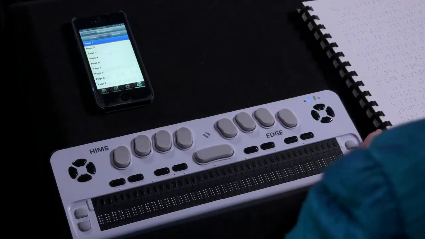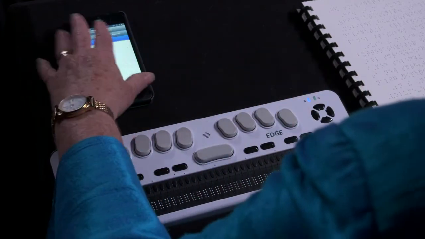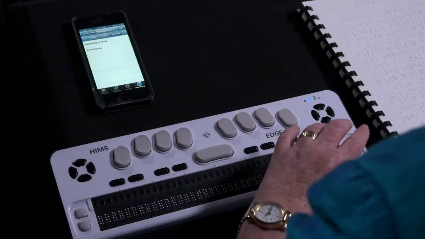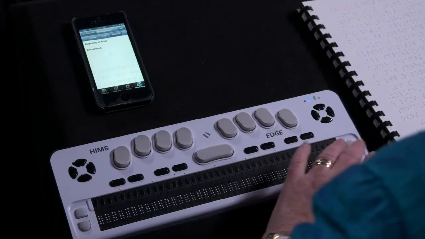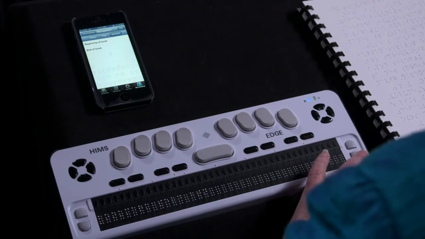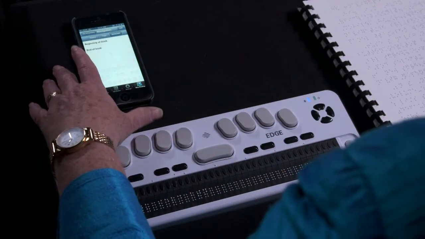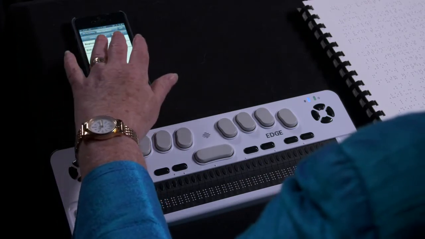Double tap the device or use the router buttons on your Braille display to navigate by bookmark. Pan right on the Braille display or flick right on the iOS device to move through the list of pages, volumes, or bookmarks.